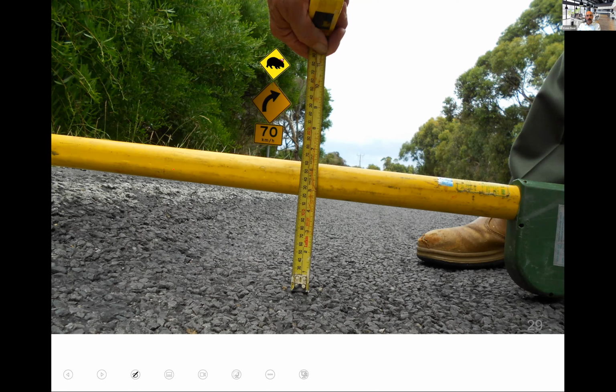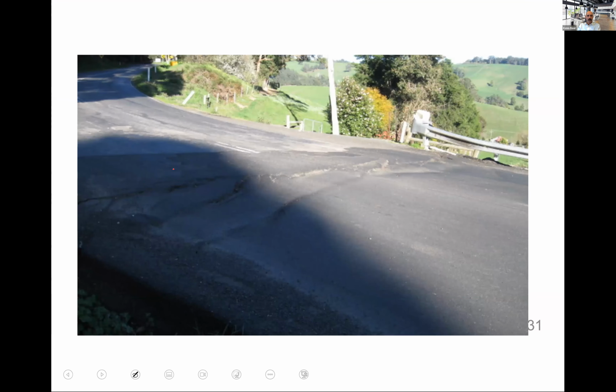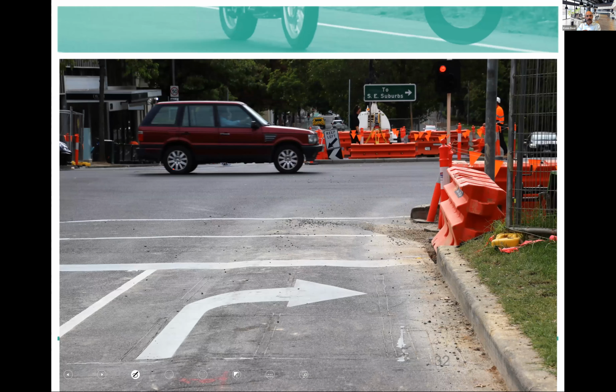So it's problematic. Yeah, but there's plenty of the network that's in poor condition. You don't need to see too many photos of it. You see it all the time. But also we think about gravel, mud, and wash around from work sites and scooters and motorcyclists. We're creating somewhat slippery surfaces for them.